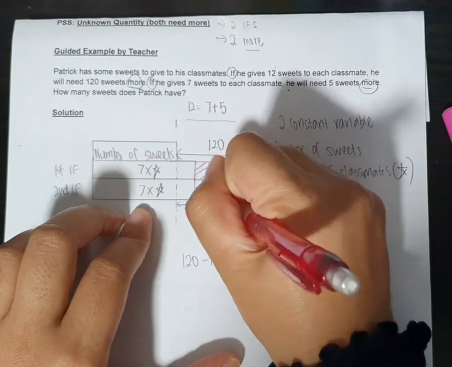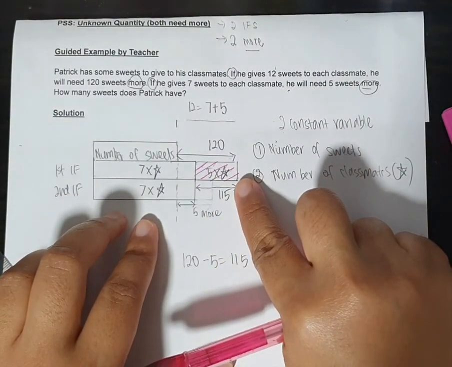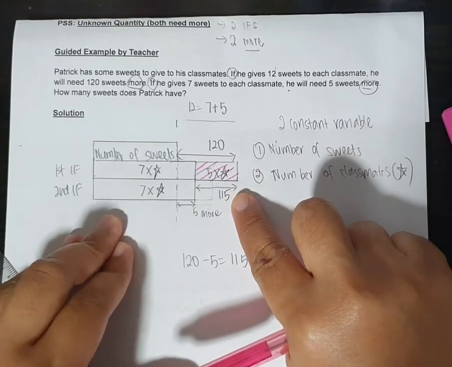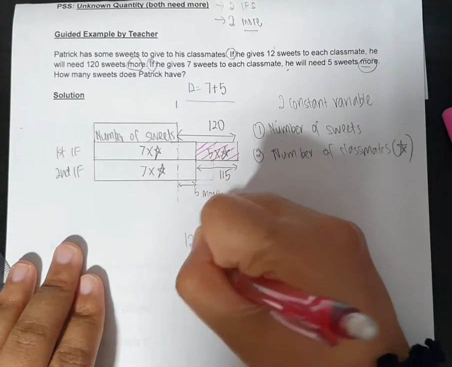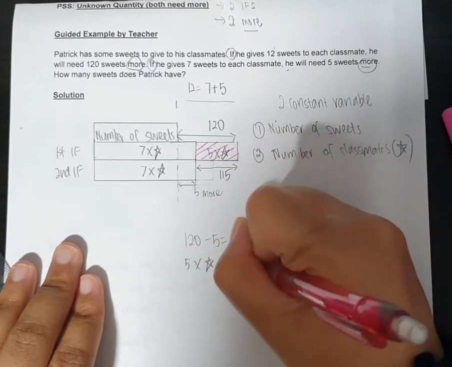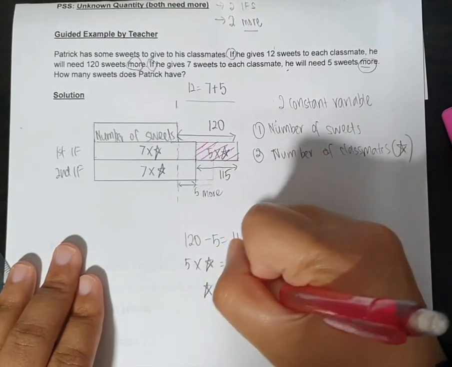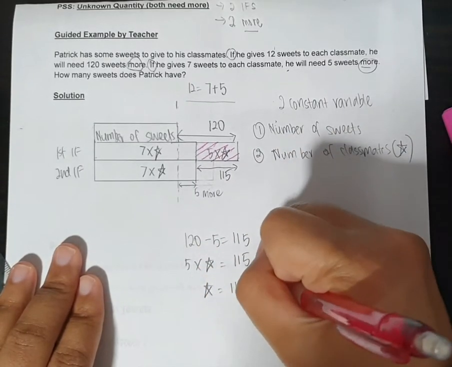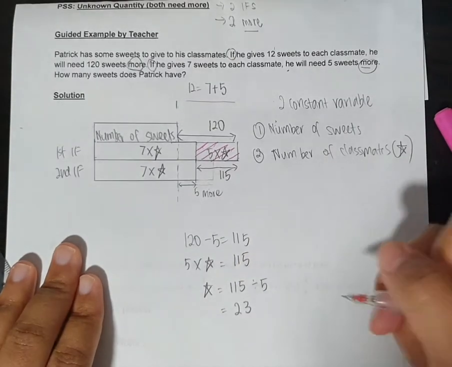Here to here is 115. So to give 5 to each of his classmates, he actually needs 115 sweets. So how many classmates are there? Divide. And the answer should be 23.